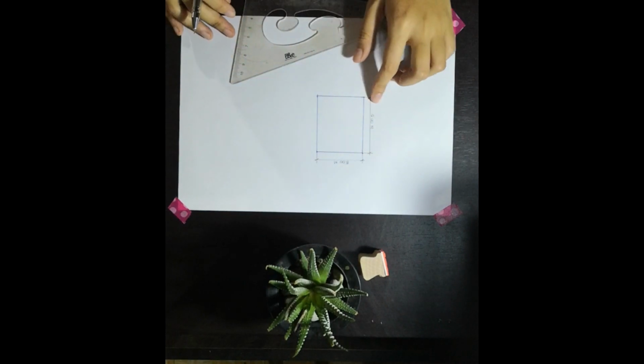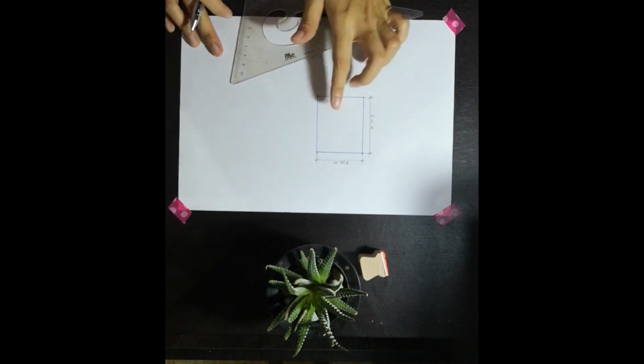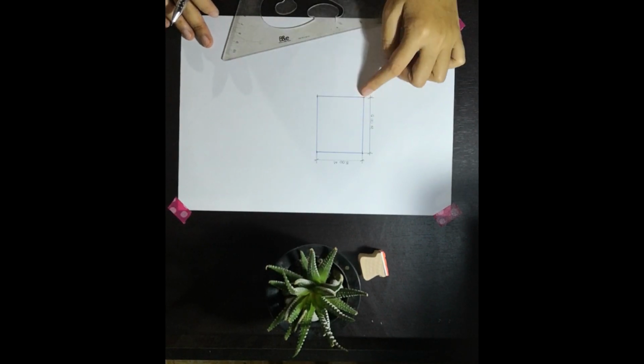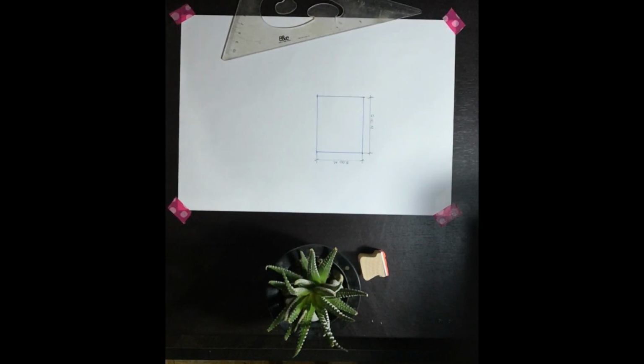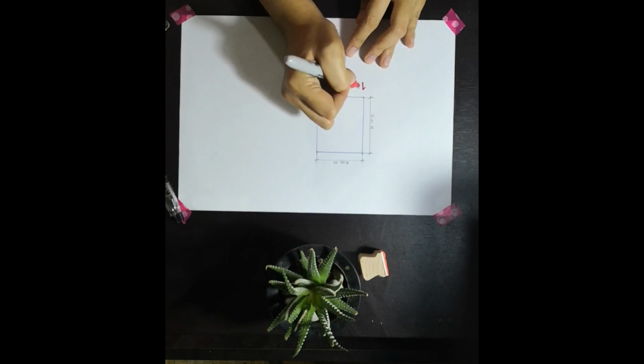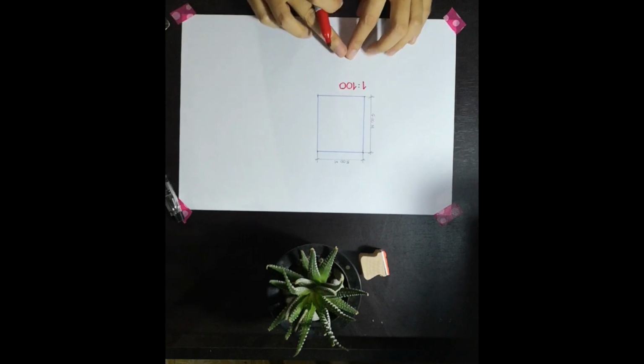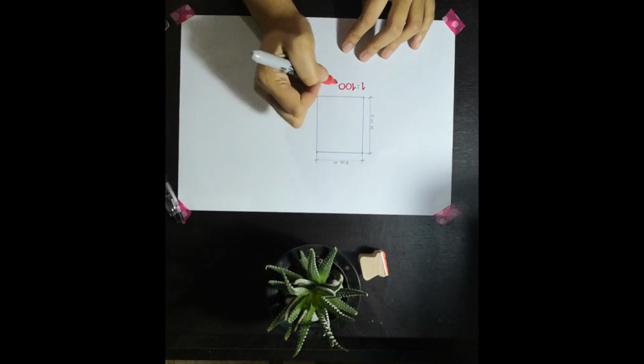So this is our 5 by 6 meters box using 1:100 scale. So to make sure, I am putting indication that is 1:100.